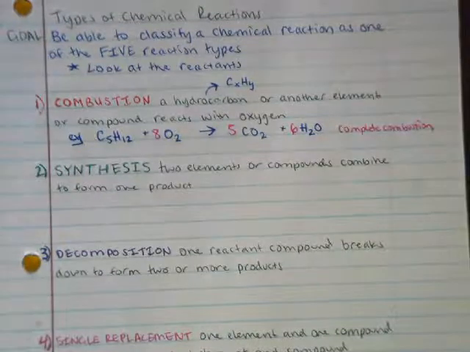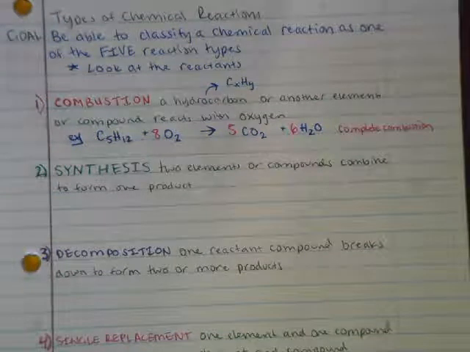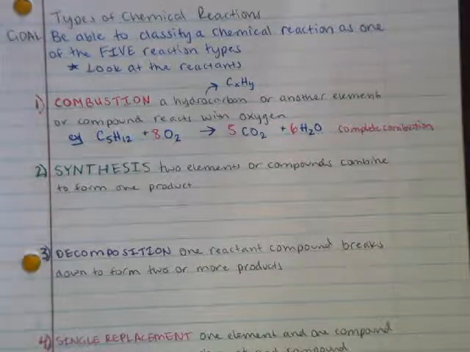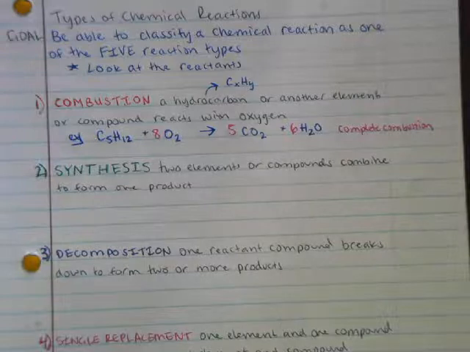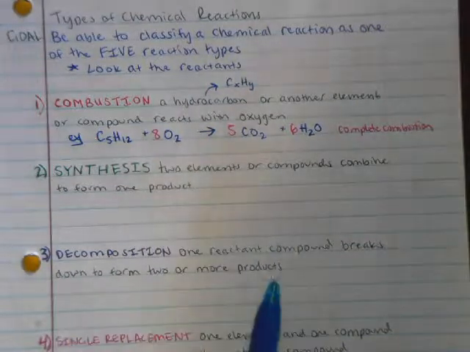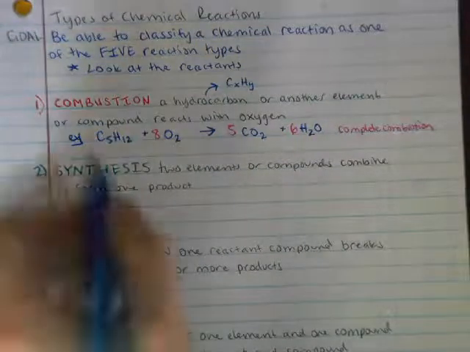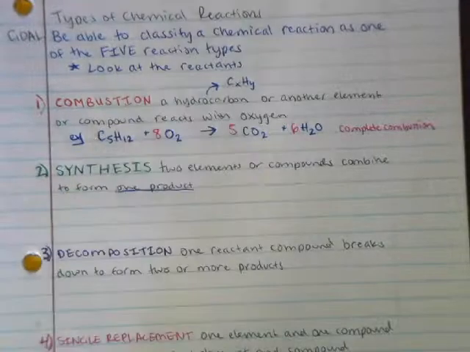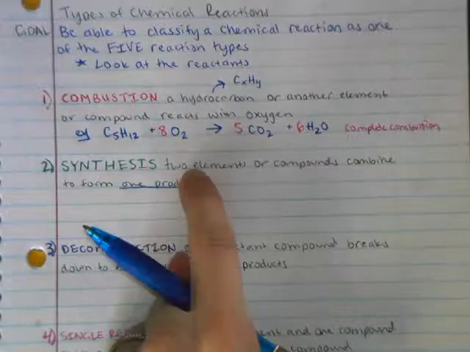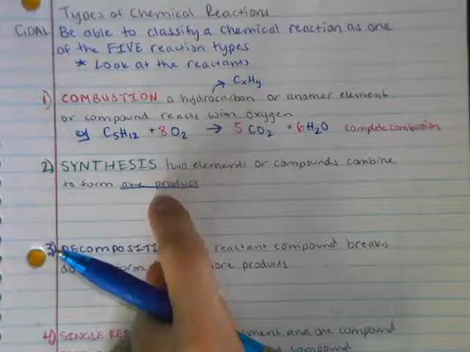Synthesis is the second kind of reaction, and to synthesize means to put together or to make. So that's a good thing to remember when you're trying to recall what the pattern looks like. So with a synthesis reaction, usually it's 2 elements, but it can be 2 compounds or one of each that combine to make, and this is the important part, they form one product. Okay, so the hallmark of a synthesis reaction is that you only have one product. Now, if you have 2 elements reacting, the only thing that they can do is make one product, right?